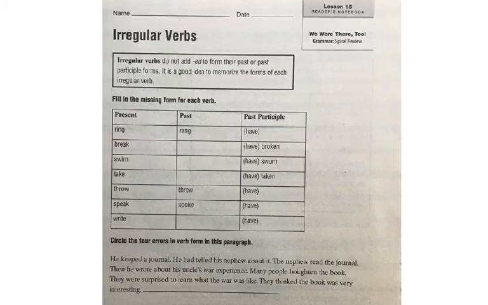On page 214, you can see we're talking about irregular verbs again. And remember, when we talk about irregular verbs, those are just verbs that when we make them past tense, you don't just add ed to the end of them to make them past tense. You have to actually change the word.